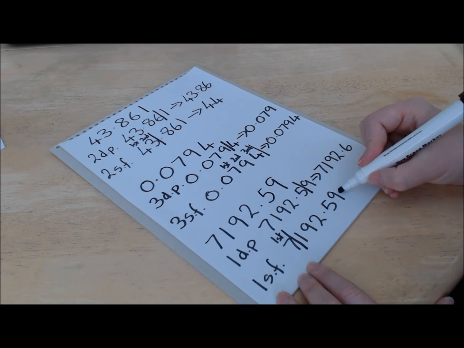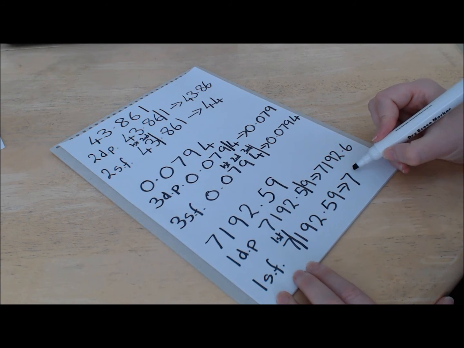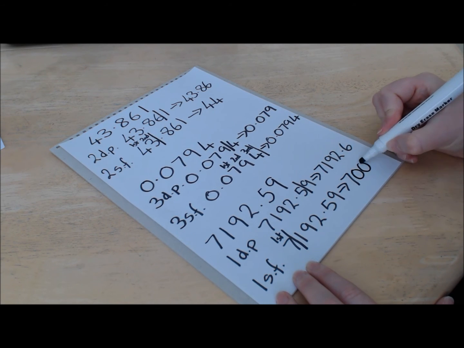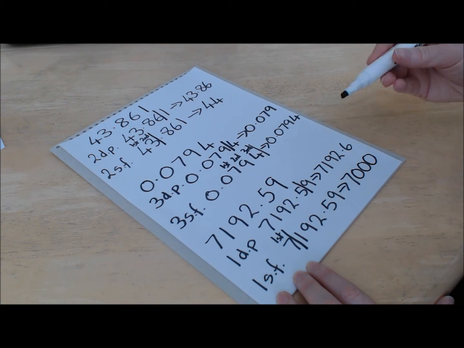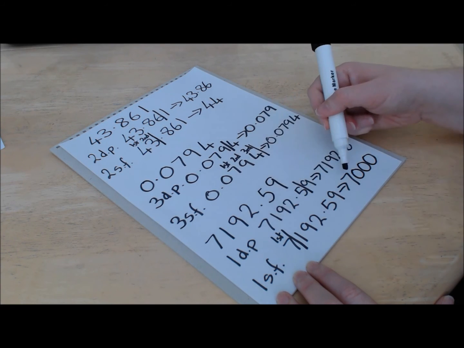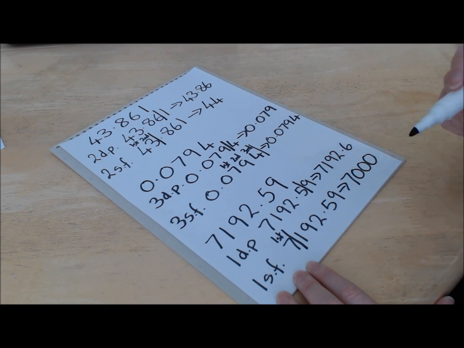However, we can't just write the answer as 7, because turning 7,192.59 into 7 is not just rounding, that is completely changing the number. So we need to replace with zeros up to the decimal point so that that 7 still says 7,000. So that's how we do rounding to significant figures.